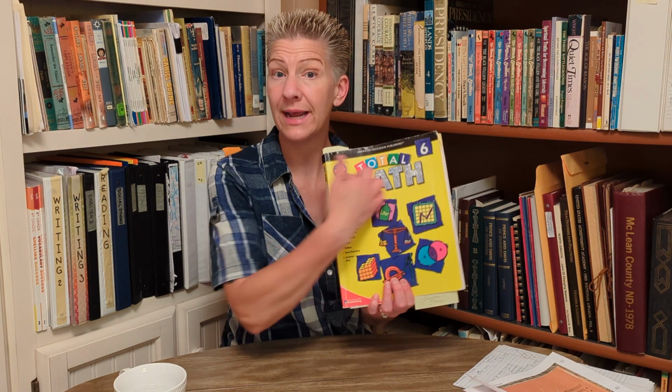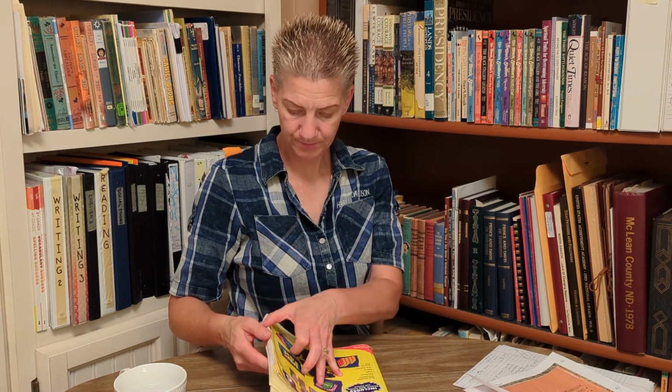Another example is to take a workbook on a subject again. And this one is a little bit different. It is place value, page 4 to 8.